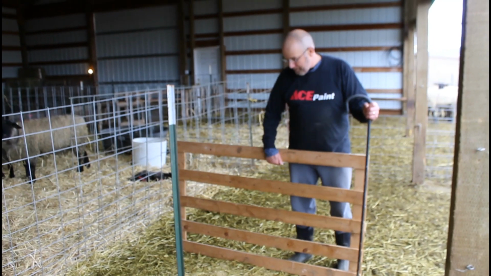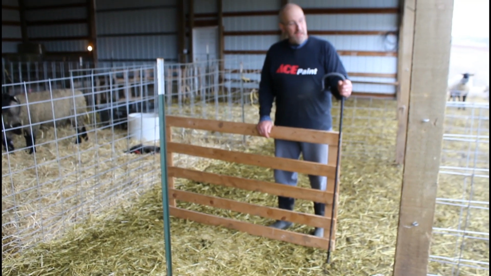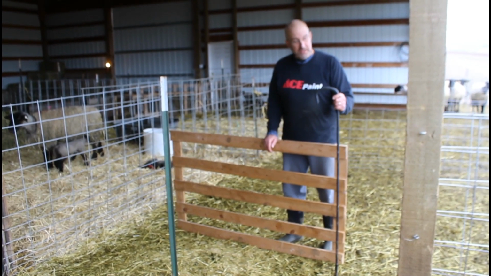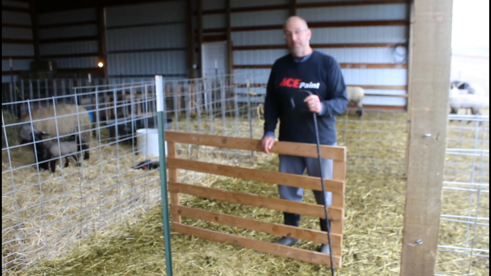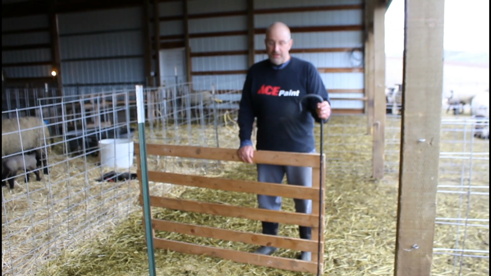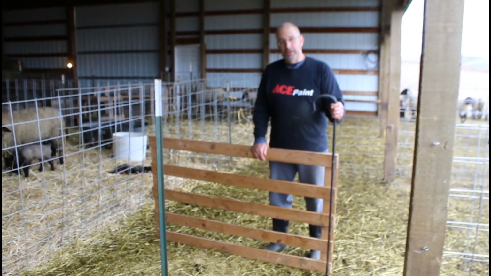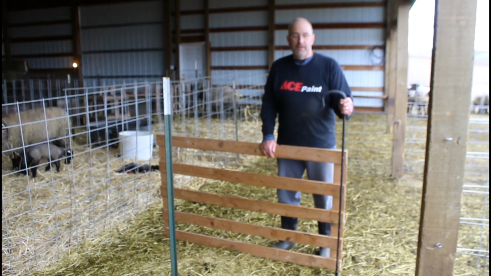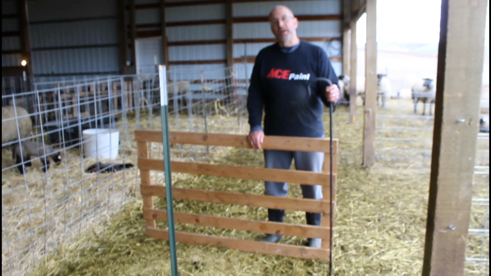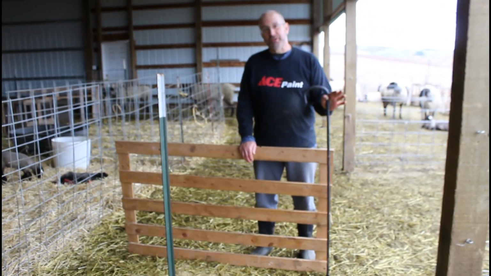And then I have a panel which helps me to get them cornered and reduce their options. You can also use longer panels to really get them in tight and then catch them once they're completely confined. And that is important, to try to reduce the options on the sheep.